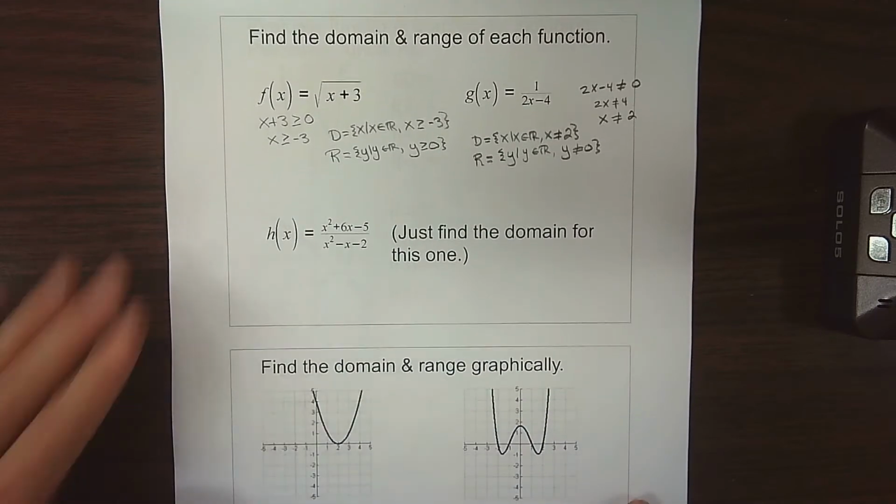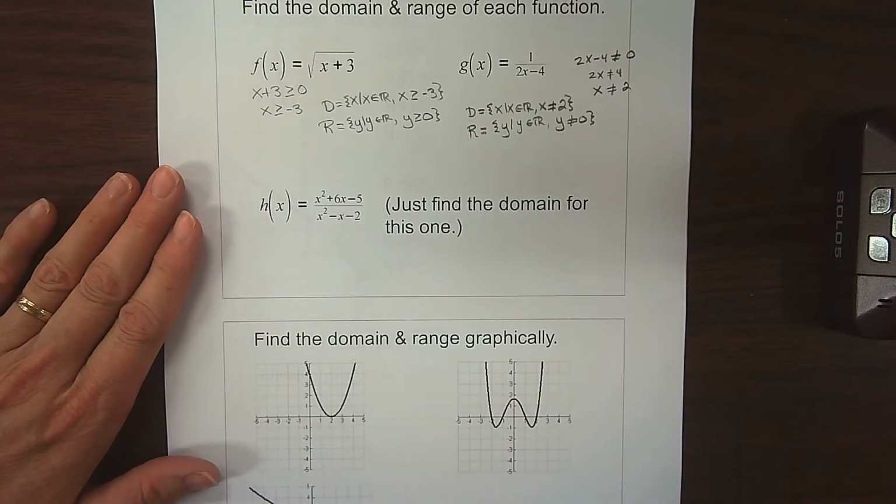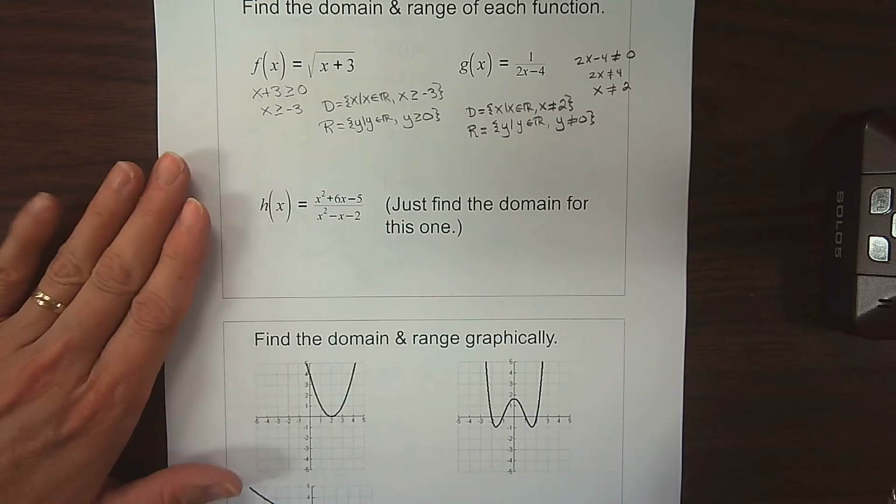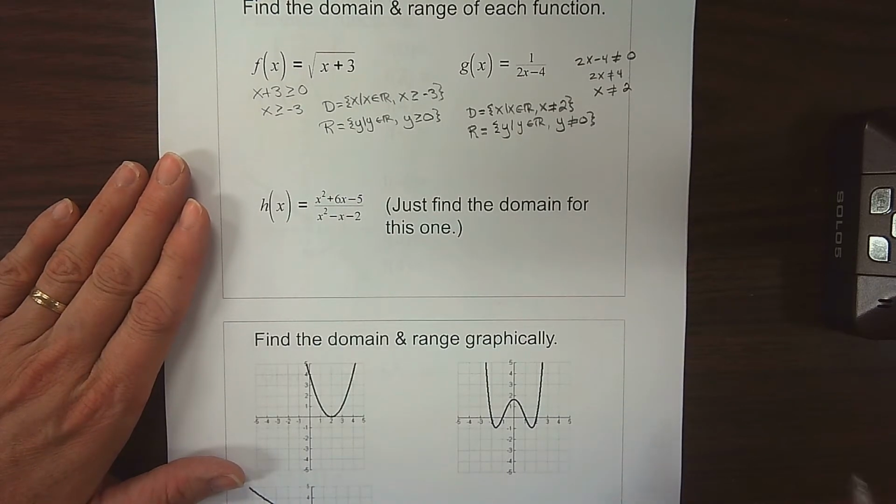Notice in this next problem, I ask you to find just the domain and not worry about the range for now, because again, we'll worry about range more when we start looking at families of functions, in particular when we start looking at some of them graphically.